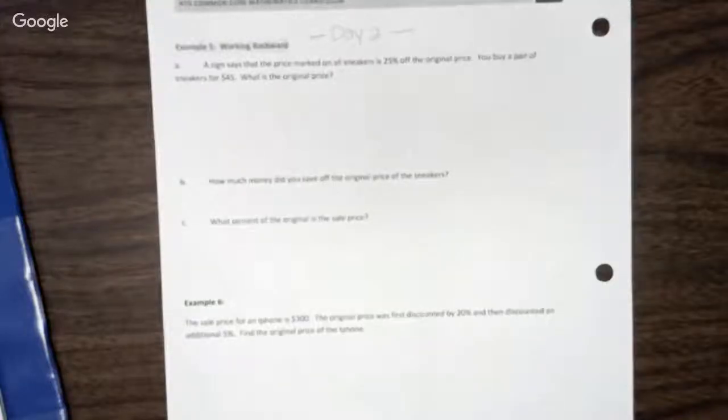All right, this is Module 4, Lesson 8. We're going to start on with Example 5. This is day 2 of Lesson 8. A sign says that the price marked on all sneakers is 25% off the original price. You buy a pair of sneakers for $45, so what is the original price?